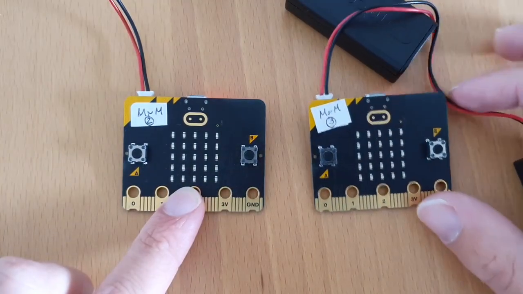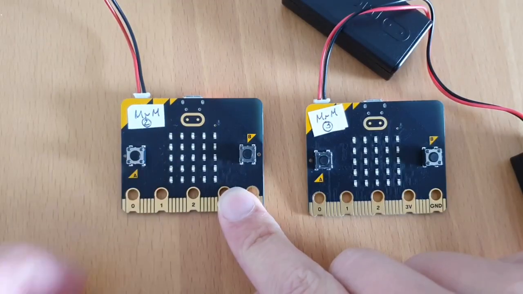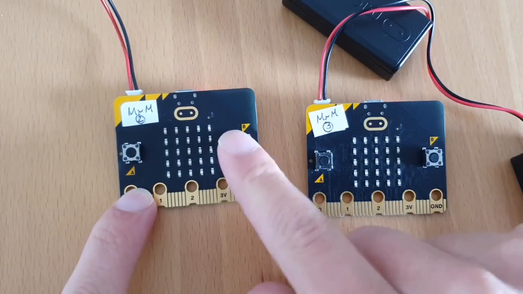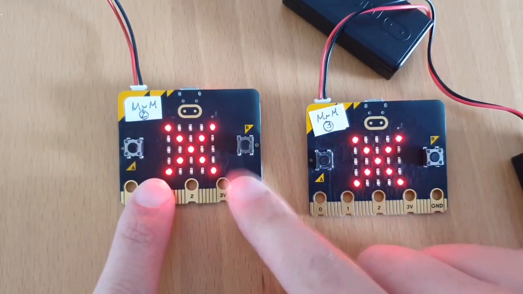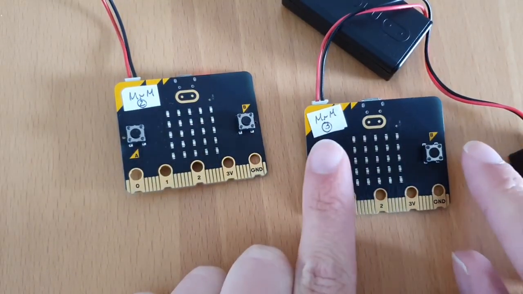Today we are going to create another radio project and I call this yes no questions. Somebody can be holding one microbit and they ask a question and I'm going to say yes or no to the answer to the question and they get the answer appearing on their microbit like this. And this works both ways. It's the same code that's on each microbit.